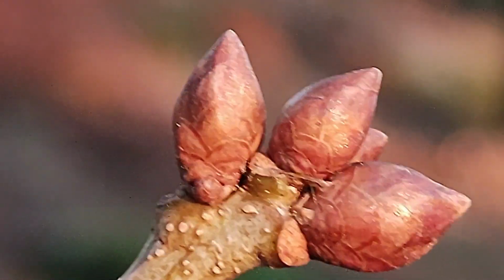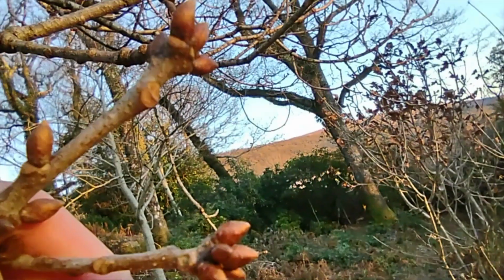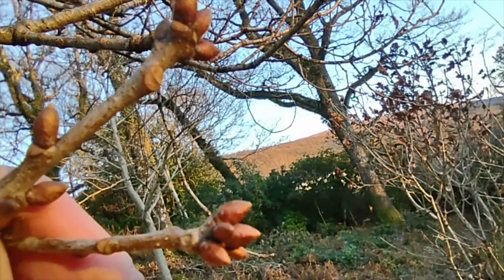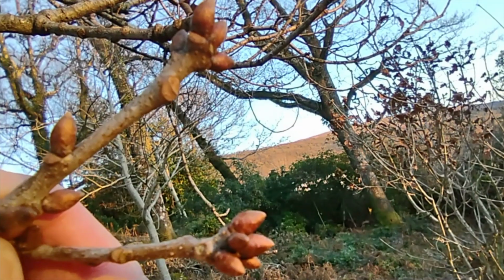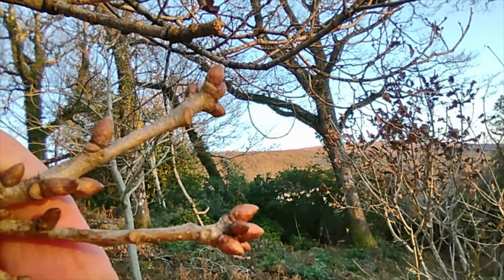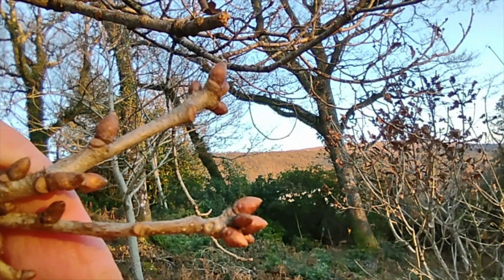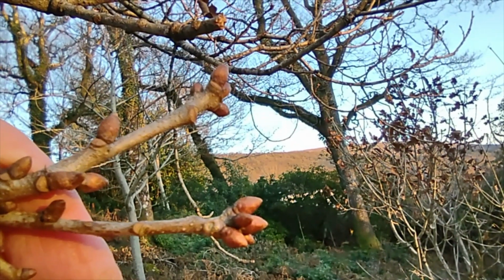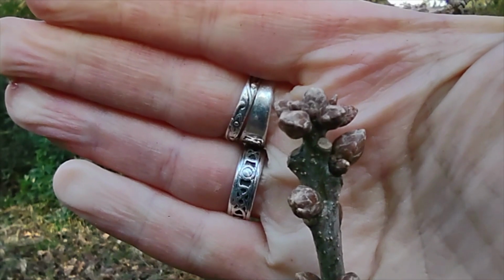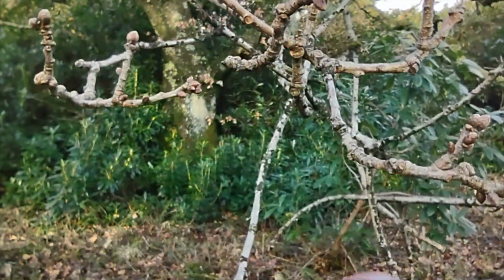This is English oak, also known as pedunculate oak. The buds are orangey brown in colour, rounded, and have lots of scales on them which protect the bud in winter. The terminal buds are clustered and the lateral buds are alternately arranged.